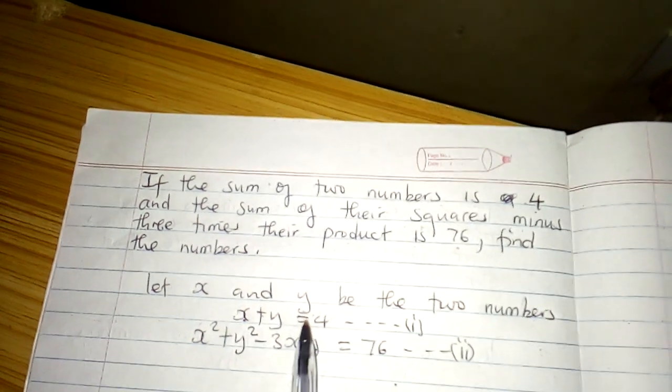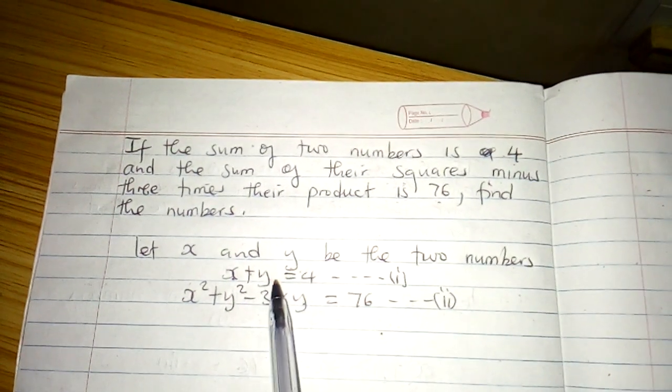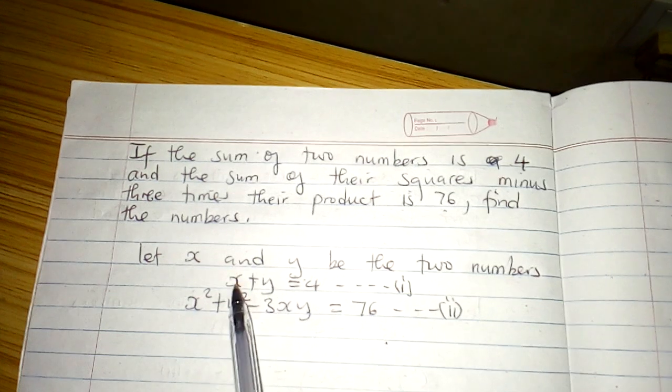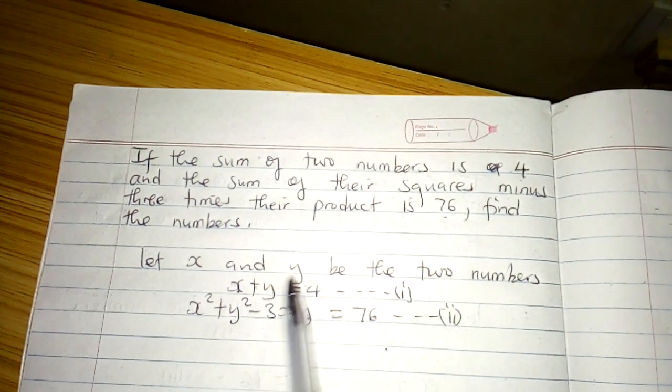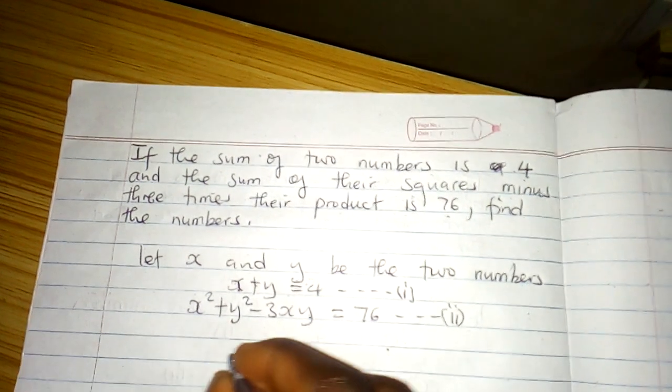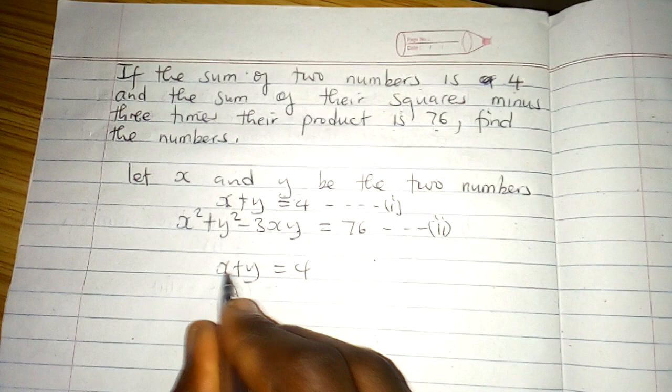These two equations, we're going to solve them simultaneously. To do that, we're going to use the method of substitution, whereby we make x or y the subject of formula in the first equation. So x plus y is equal to 4. Let us make x the subject of formula.